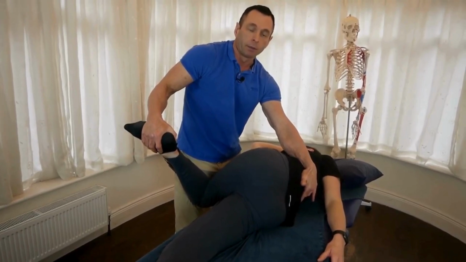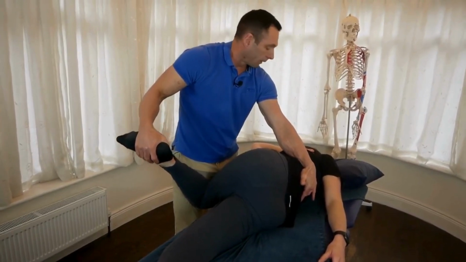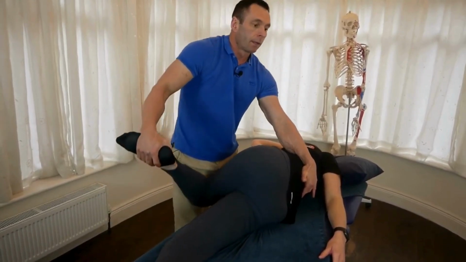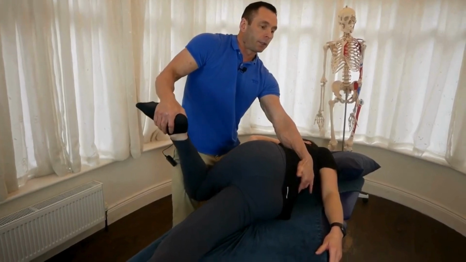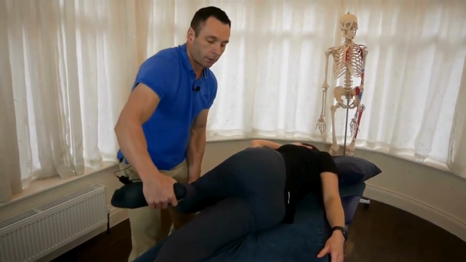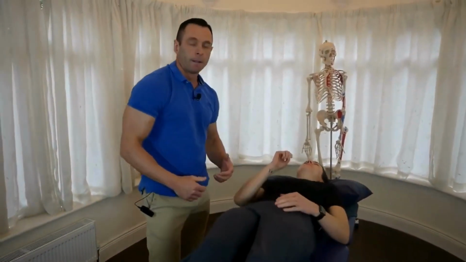Three times is normally enough. And then finally I'll do just one passive stretch. So breathe in, I'll come out and breathe out. And I'll just give it one passive stretch. And that is it. I'll return the leg to the couch. I'll get you to turn over into a comfortable position. And that, everyone, is a muscle energy technique for a type 2 lesion according to Fryette. In this case it's L2, rotated and side bent right.